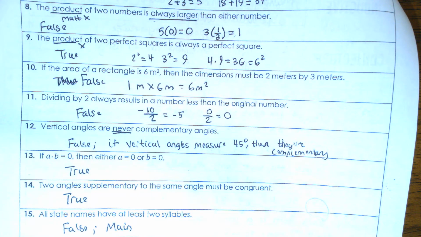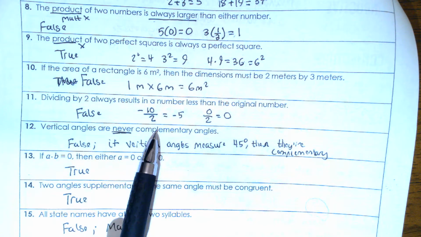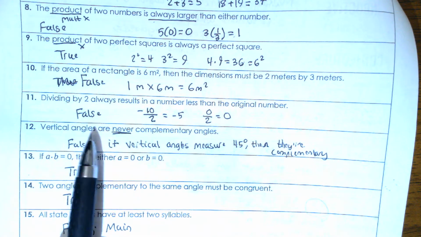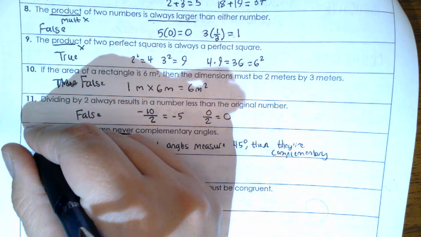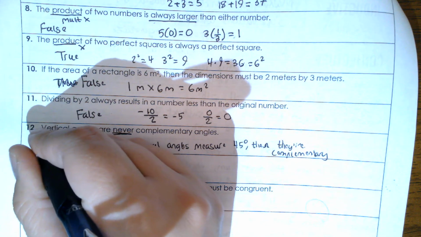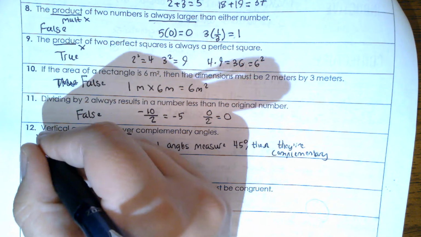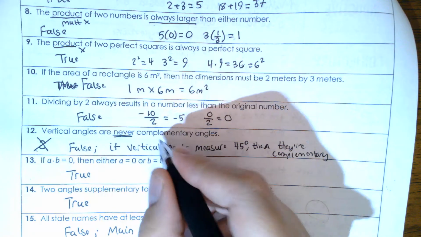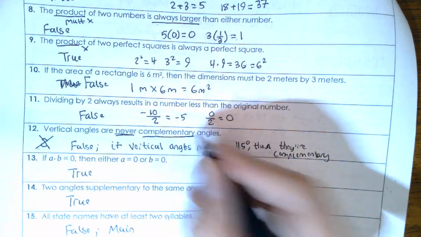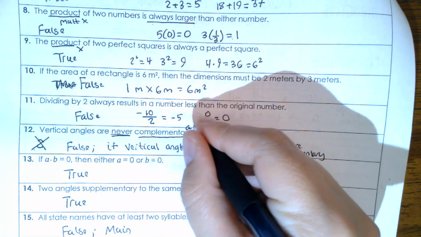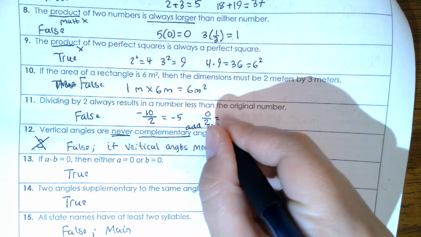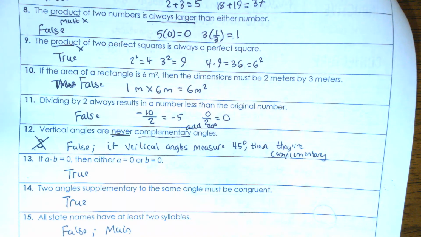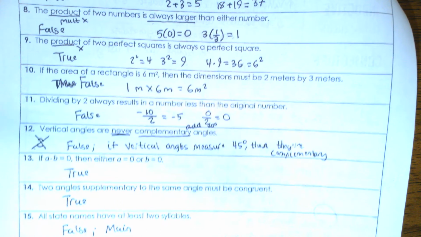For 12, vertical angles are never complementary angles. Remember, vertical angles are the two angles that are across from each other from intersecting lines. They can be complementary. Recapping what complementary means, that means they add to 90 degrees. So if the vertical angles are 45 degrees, then they can be complementary.